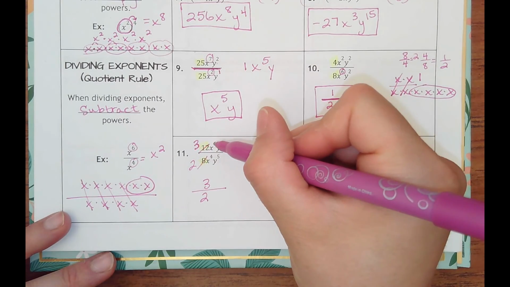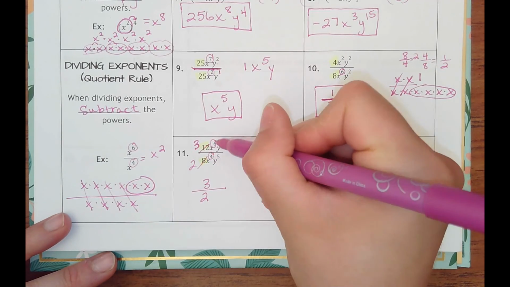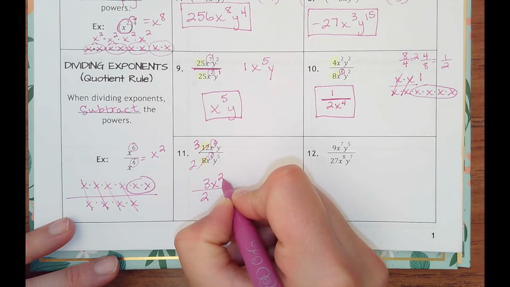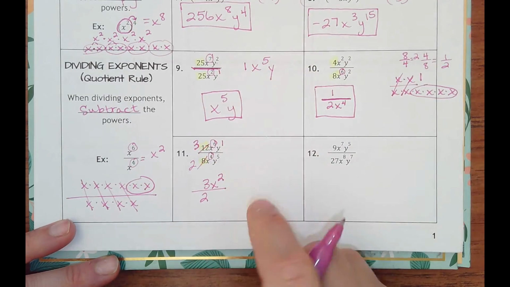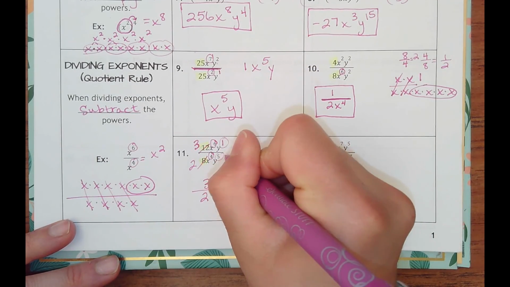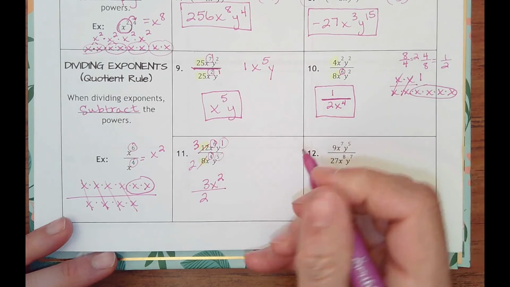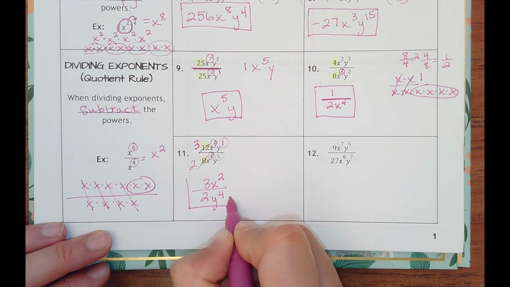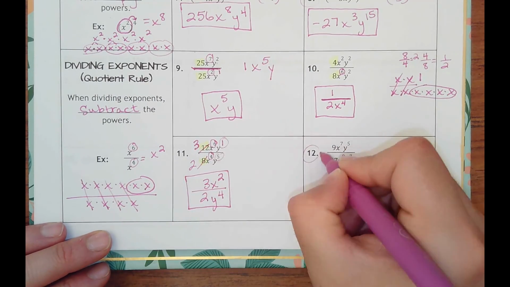And then I'm going to do my rule. 6 minus 4 would be x squared. The bigger number's on top, so that's where the x squared goes. Okay, this is a y to the 1st. I'm going to do 5 minus 1. The bigger number's on the bottom, so it'd be a y to the 4th on the bottom. Okay, go ahead and pause and try number 12.